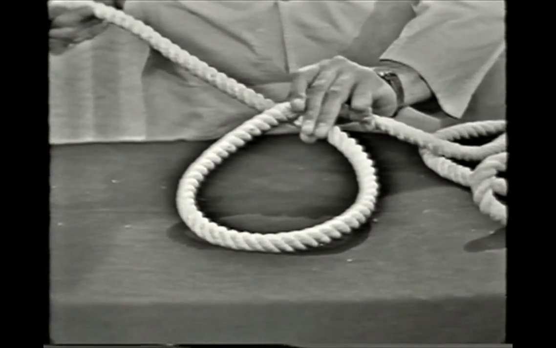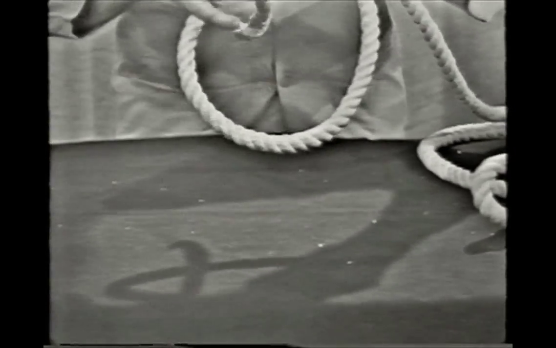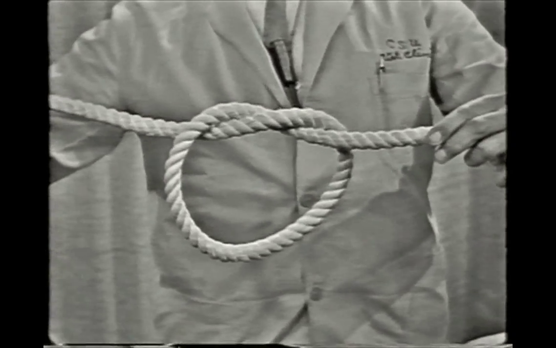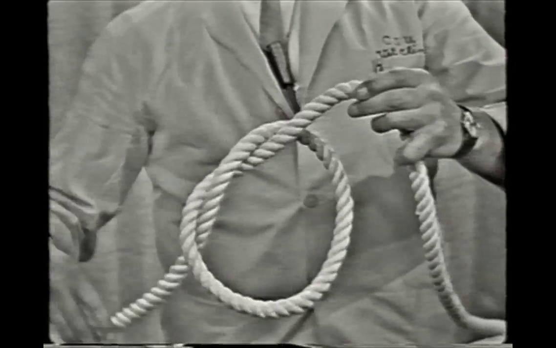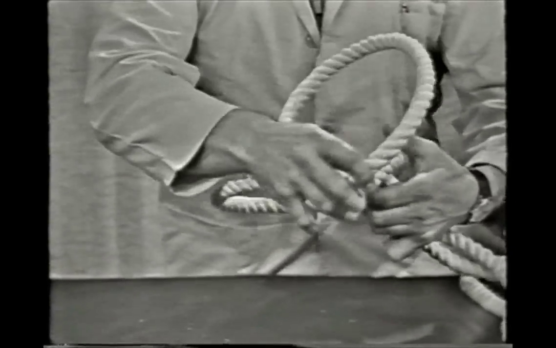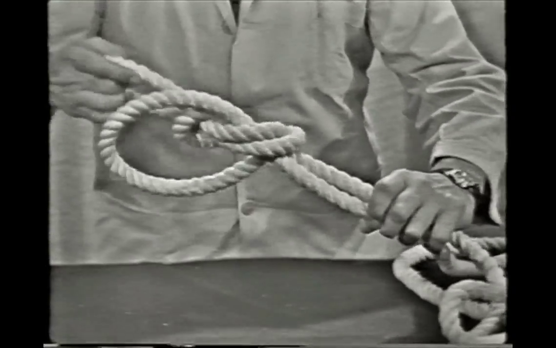The simplest function of a rope, or the simplest loop, is the plain common loop. We may have an overhand knot, which is a simple intertwining of the free end. Or we may have a double overhand knot, which is taking double strands and treating it likewise.